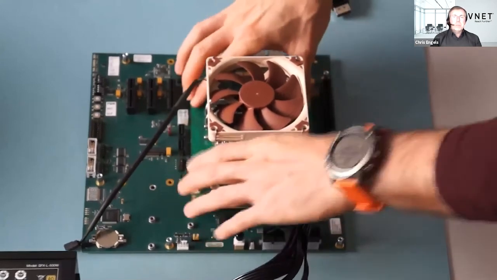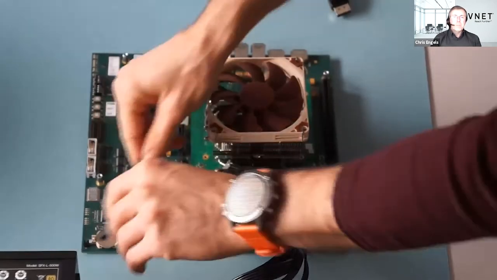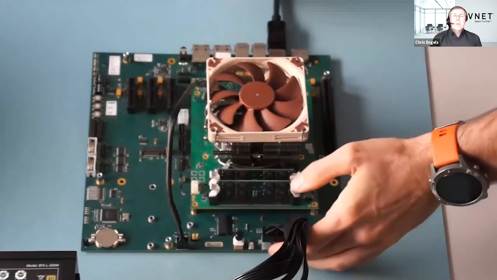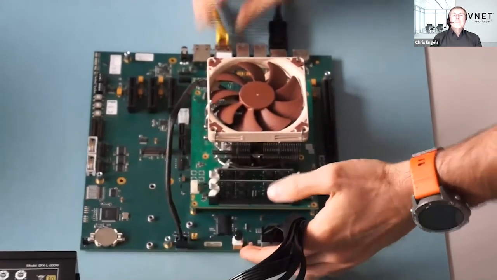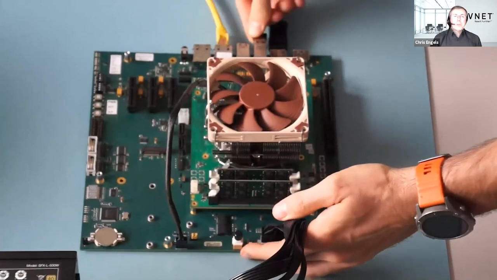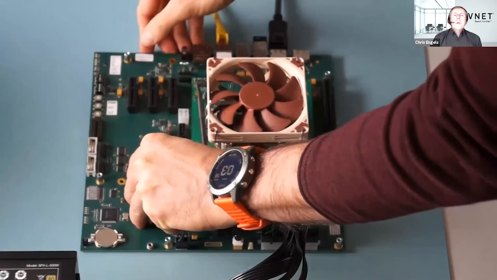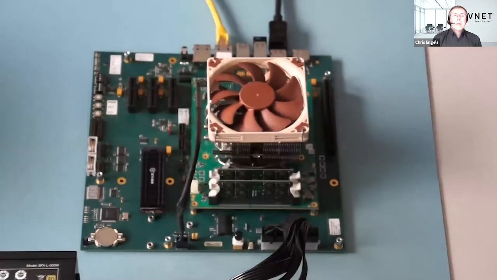So you add the module to the carrier, do all the necessary cabling, and you might also add some additional modules, storage modules, PCI Express cards, USB devices, what you need for your application or for your testing to start with.